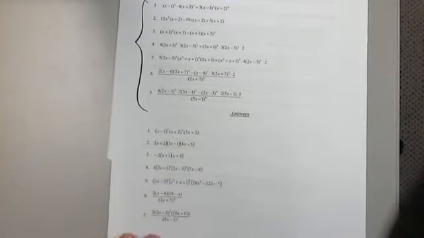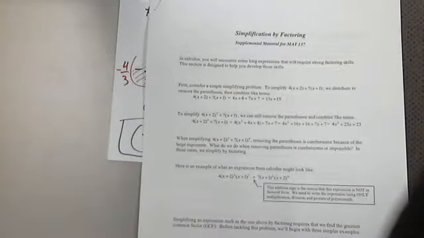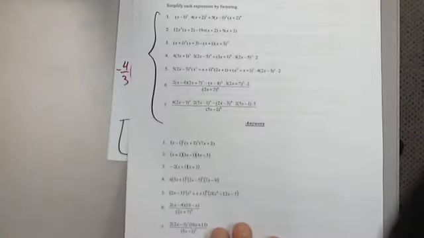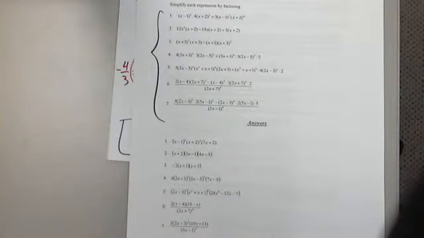And I let you choose. It's the simplification by factoring document. So you'll do 5 and I'll do 2. And you choose. And after this we can start chapter 2, not 8.